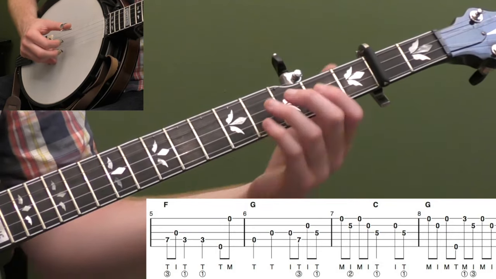So this fiddle tune also kind of follows a call and response format. So we have the call, and then we have the response, and then we're back to the opening call, and then we have the final response.